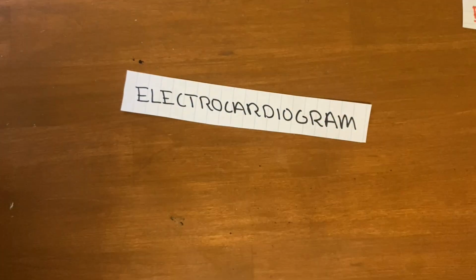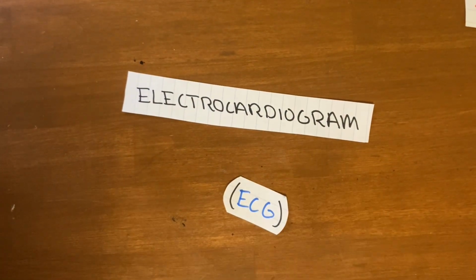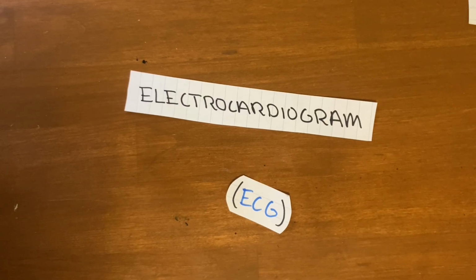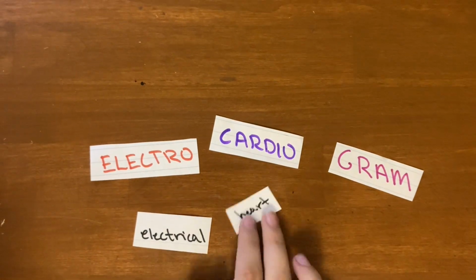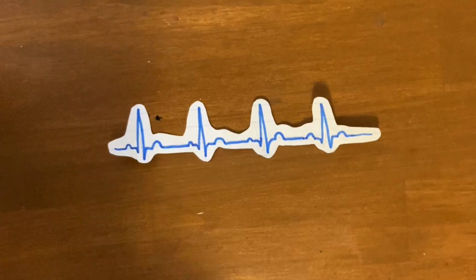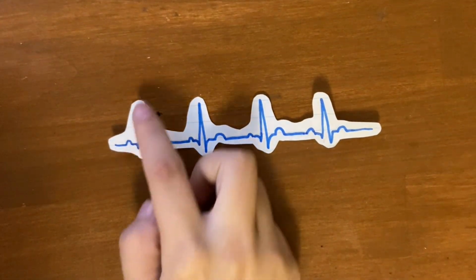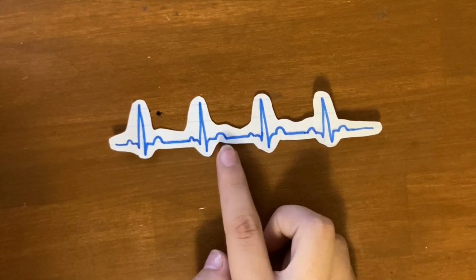In this video, we will be discussing the electrocardiogram, or ECG for short. The word electrocardiogram can be separated into three parts: electro, cardio, and gram, practically meaning an electrical heart drawing. The ECG provides us with a visual representation of depolarization wave movements during each heartbeat.